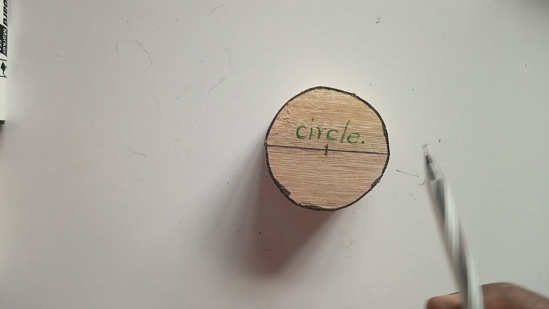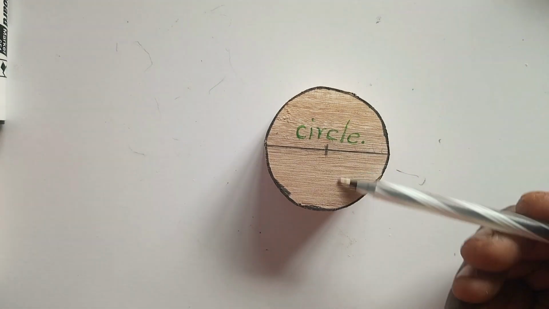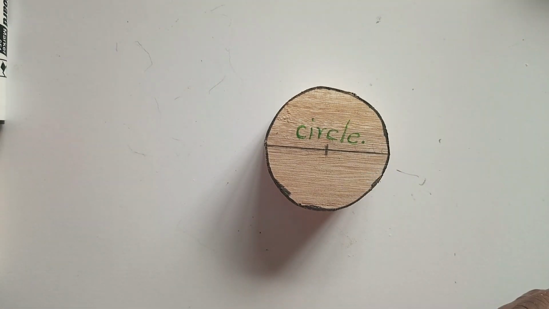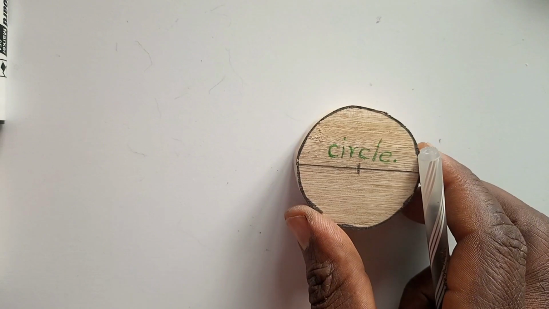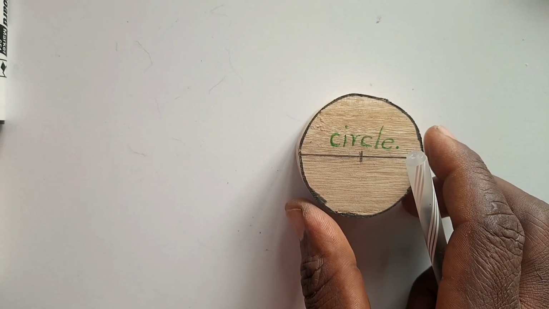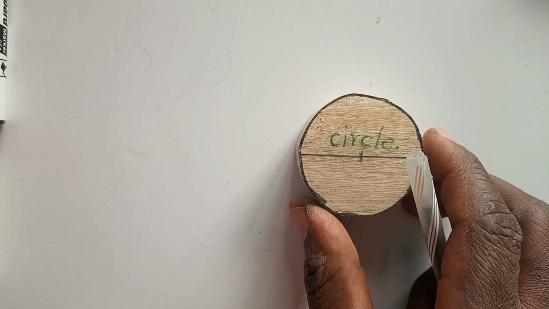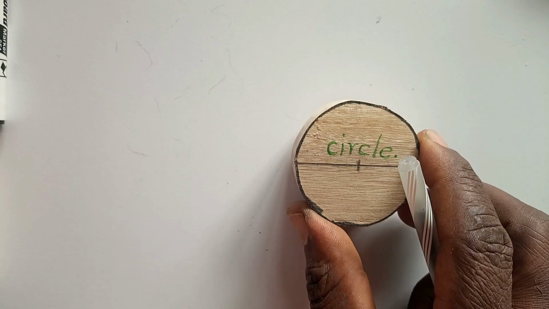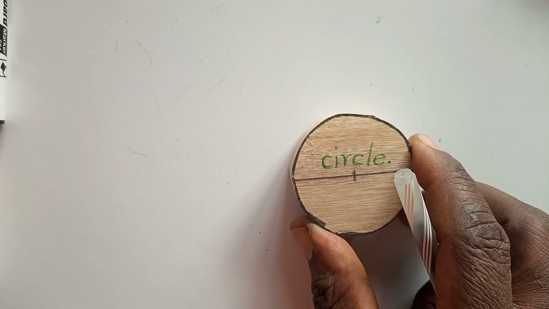So if we cut here, this upper part and the lower part are the same. So this is a circle. To find the area of a circle is a constant pi multiplied by r squared. So it is pi r squared.